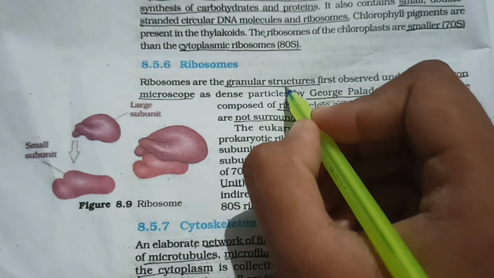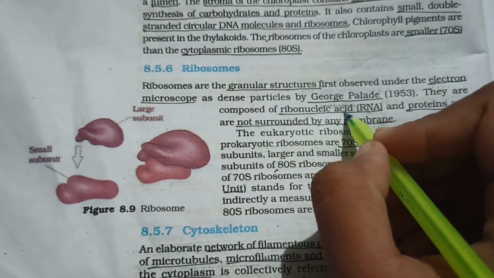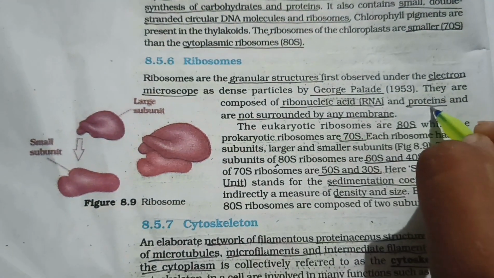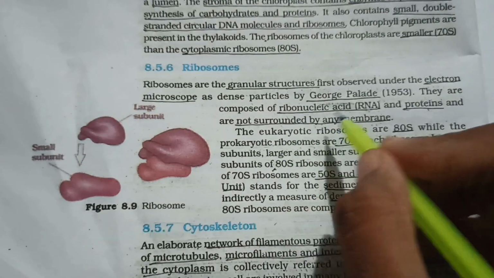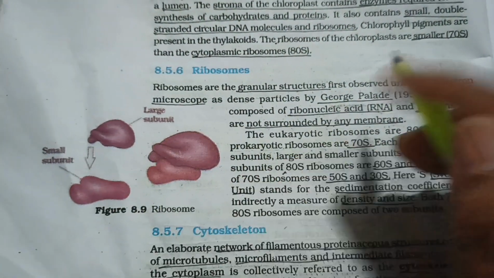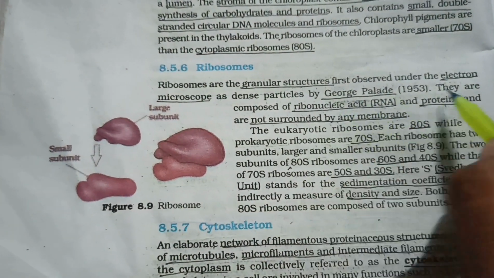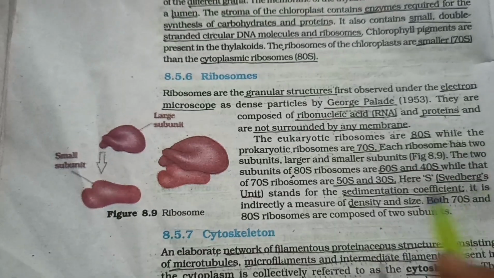These are granular structures. They are composed of ribonucleic acid (RNA) and proteins, and are not surrounded by any membrane.